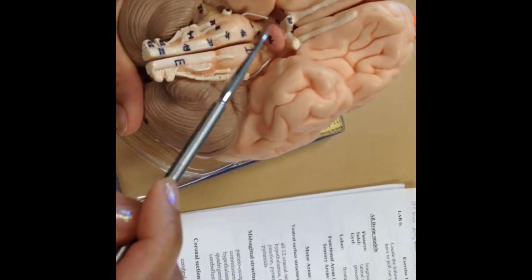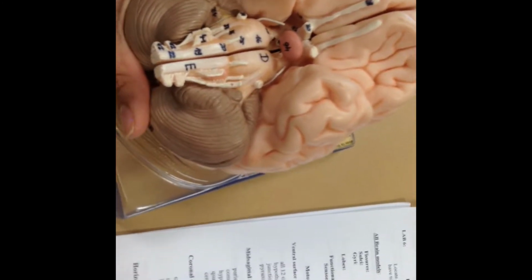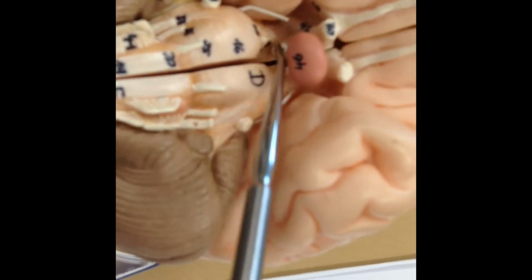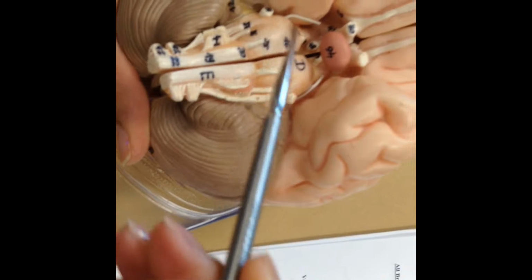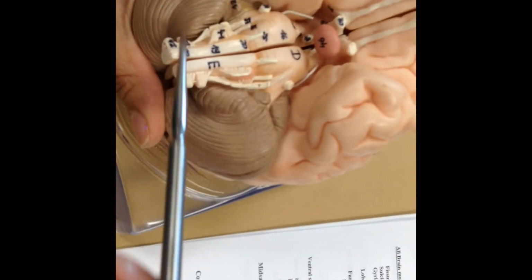Pituitary, or hypophysis. The midbrain, up here. Pons. Medulla.